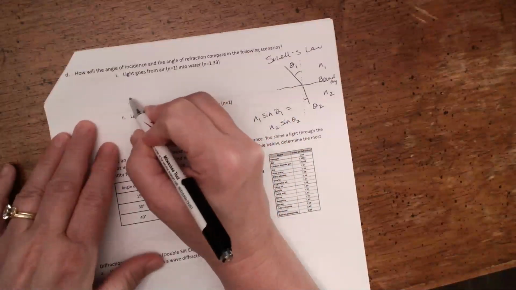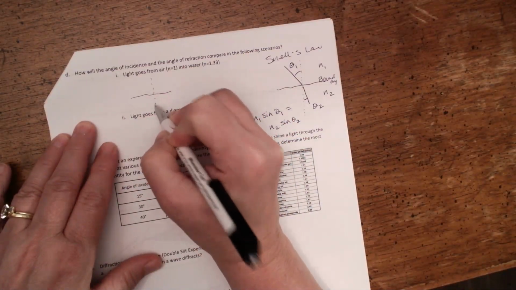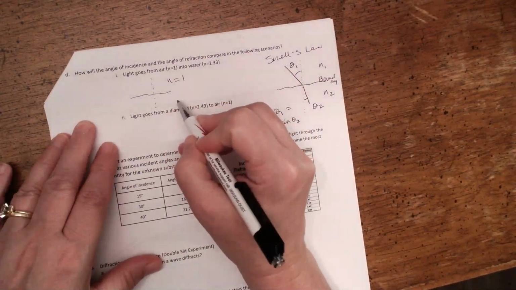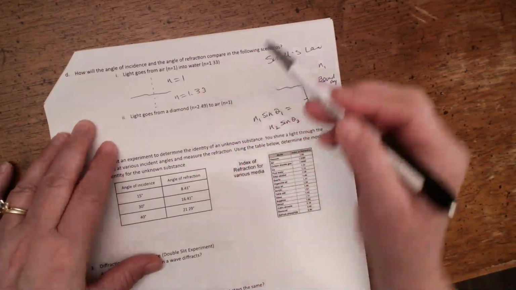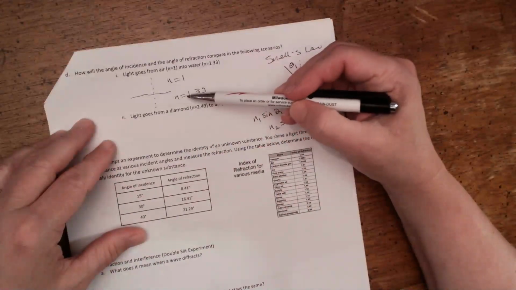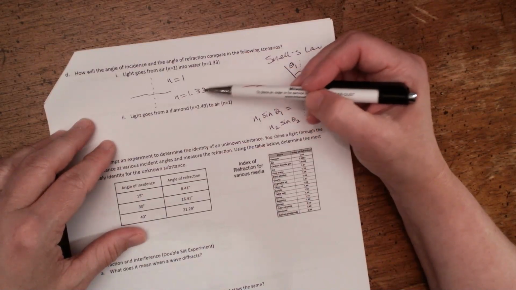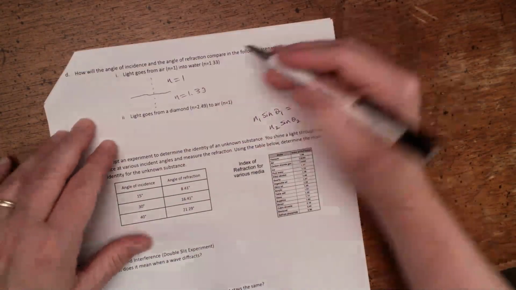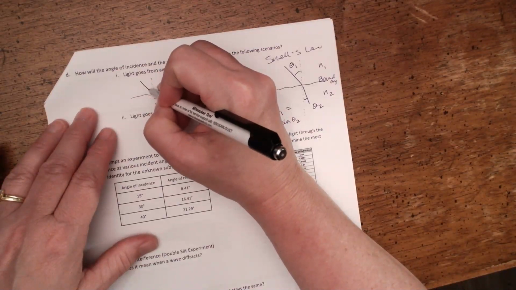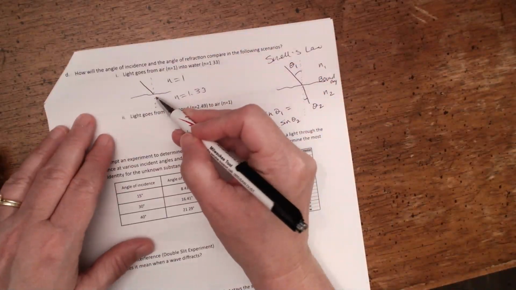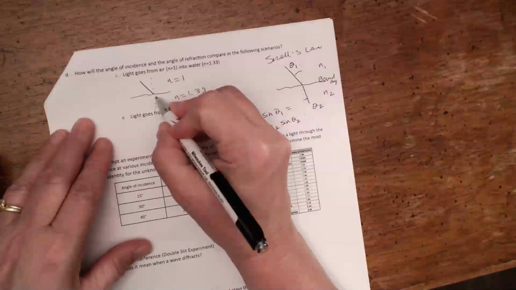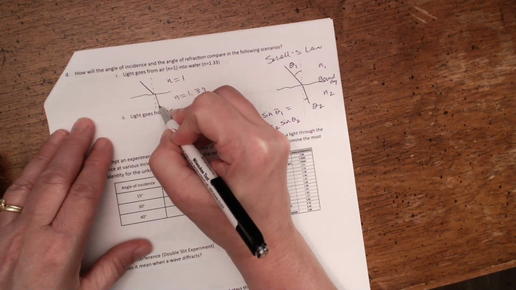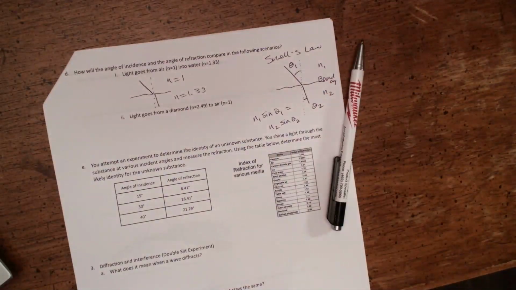Okay, so let's say that light goes from air, so it's going from an N1 into water, N equals 1.33. So remember the N value tells us about density. Water is going to be denser than air because it's got a higher index of refraction. So that means as my light ray comes in through the air and then it goes into the water, it's going to bend more towards the perpendicular, because it's going from a less dense to a more dense medium.